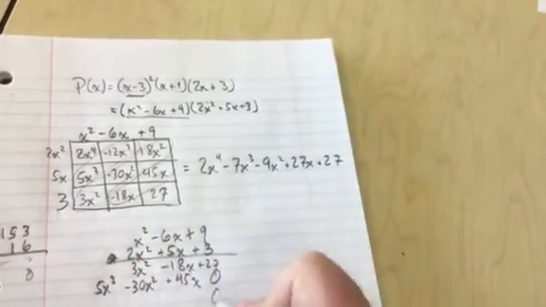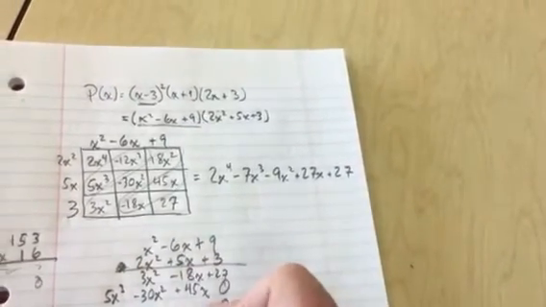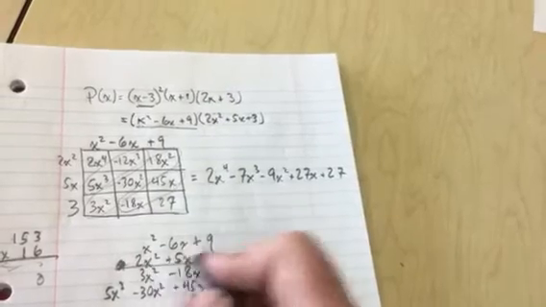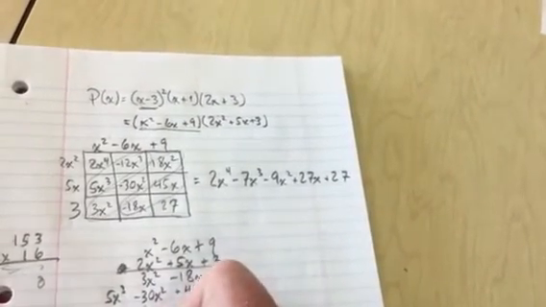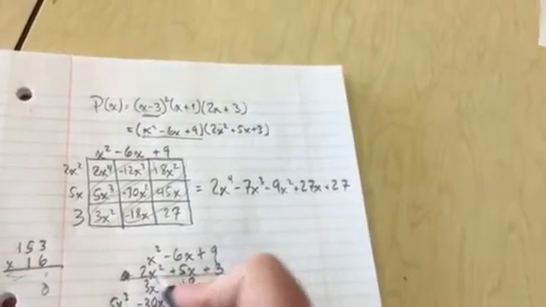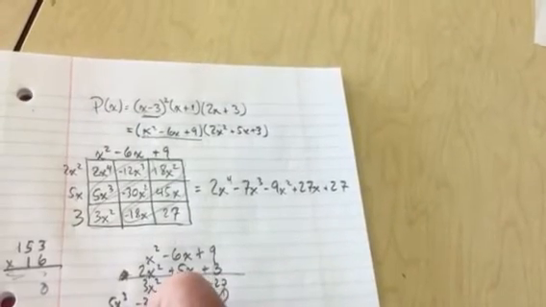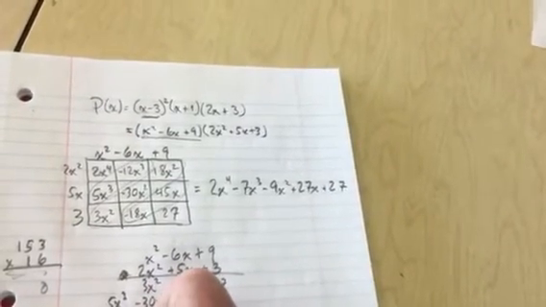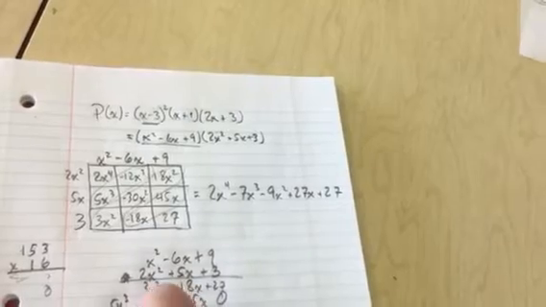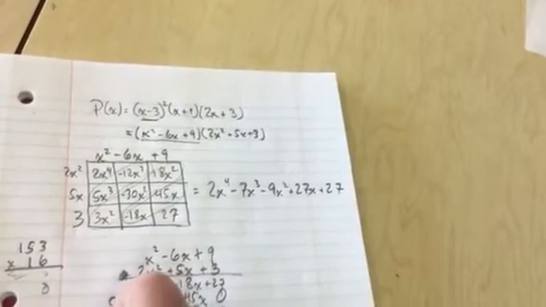And then finally, the last one, 2x squared times everything, I'm going to put 2 zeros. 2x squared times 9 is 18x squared. 2x squared times negative 6 is negative 12x to the third. And 2x squared times x squared is 2x to the fourth.